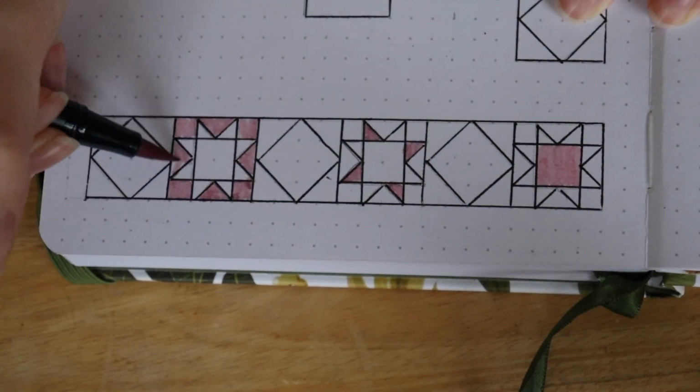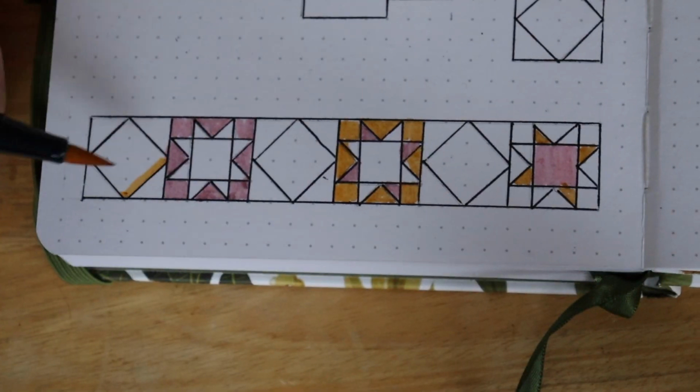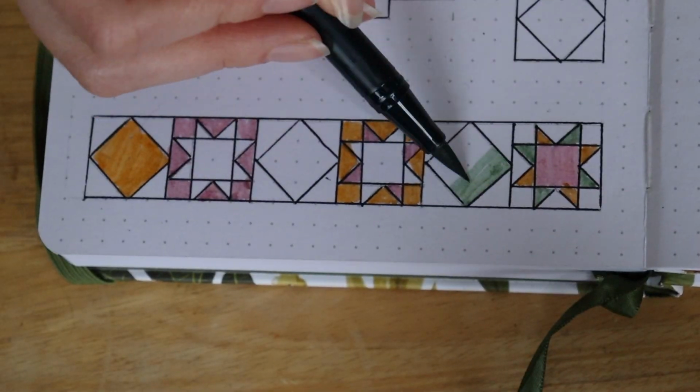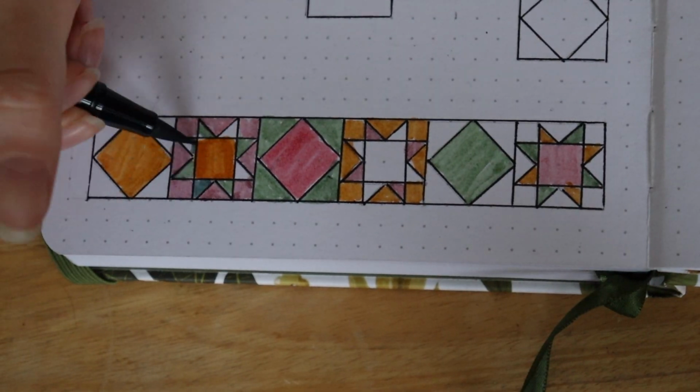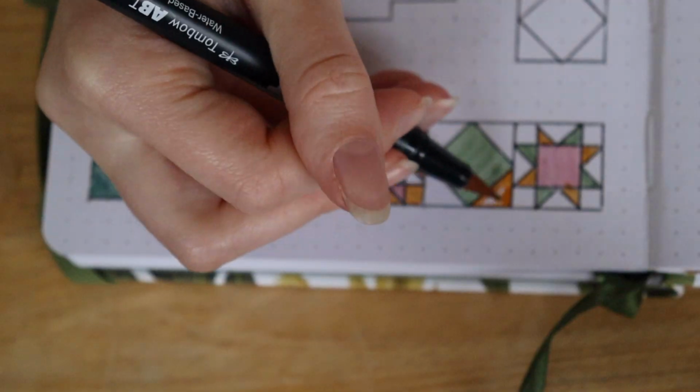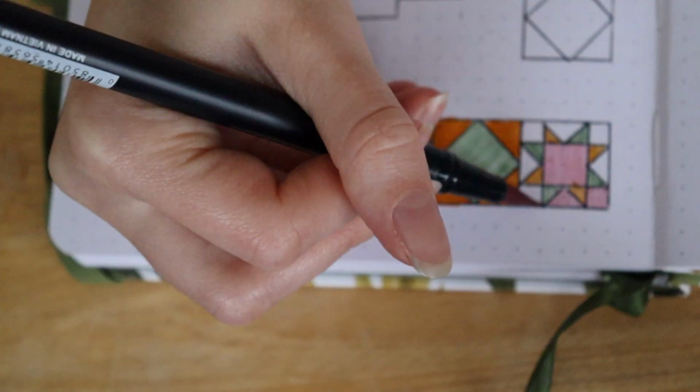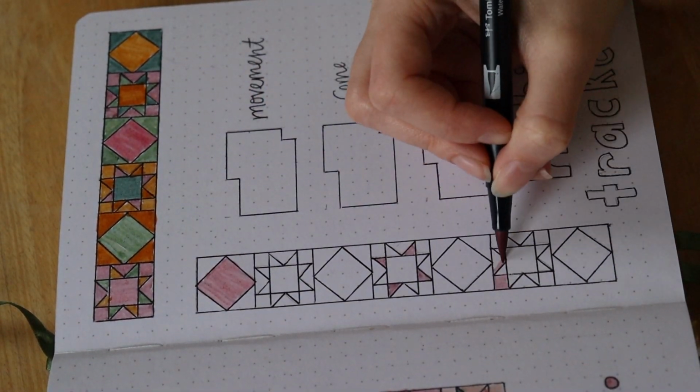And then I just colored in the January label. These are the quilt pieces at the top of the habit tracker page. Again, I just try to make these unique, but also have balance while being next to each other.